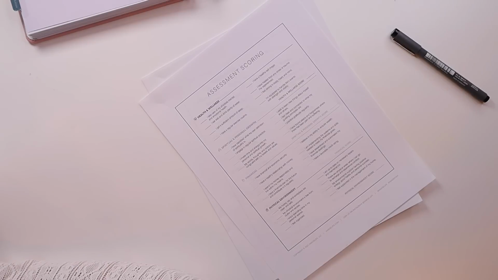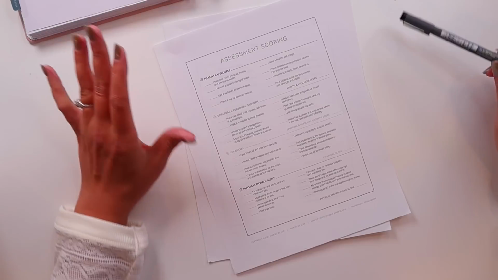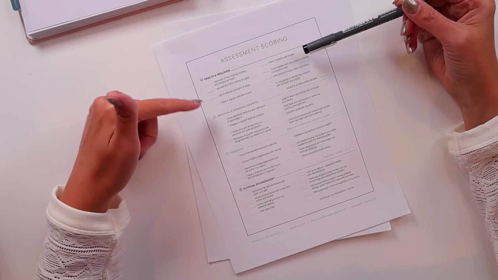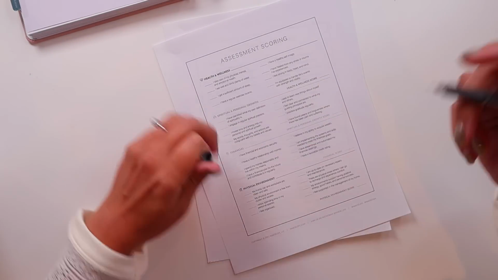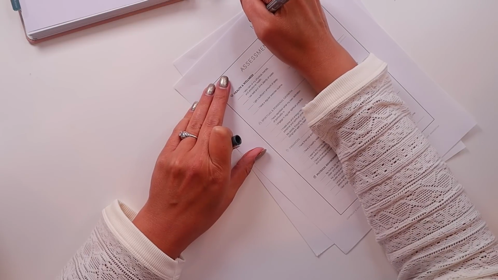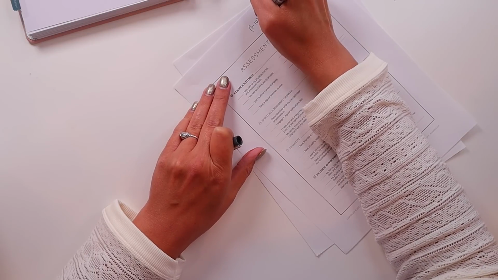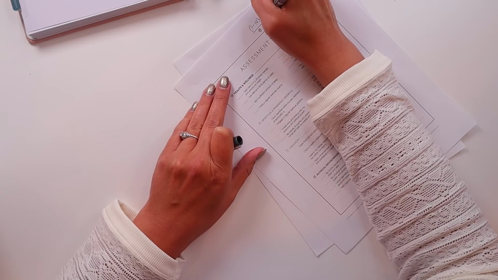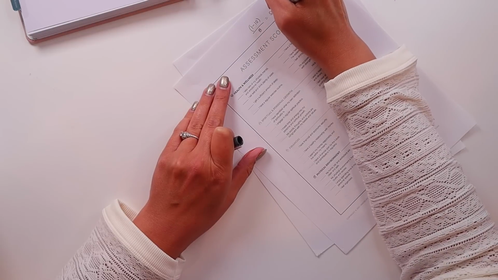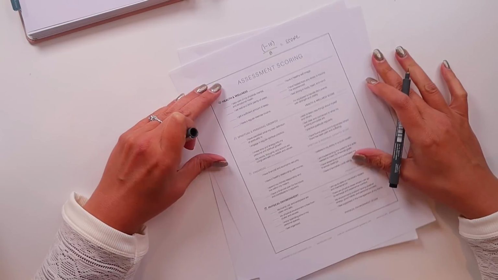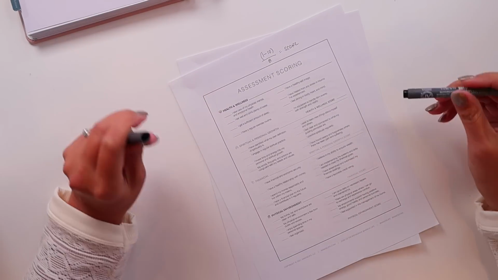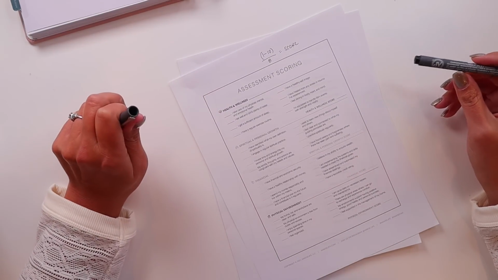You never know, right? So just for a refresher, there are 8 questions per category. You rate them on a scale of 1 to 10 and then divide by 8, and that equals your score. I'm writing this down so I don't forget because I have messed this up on multiple occasions.